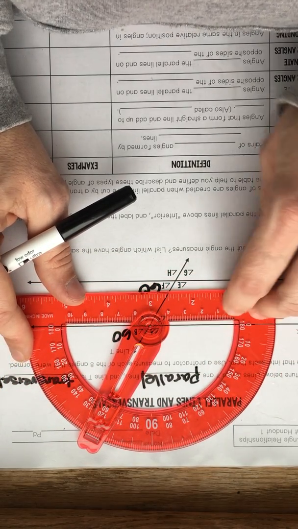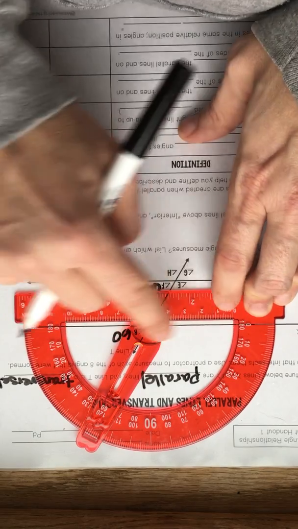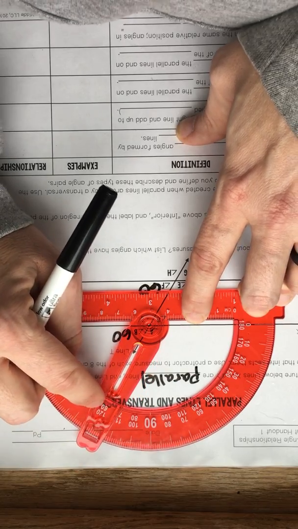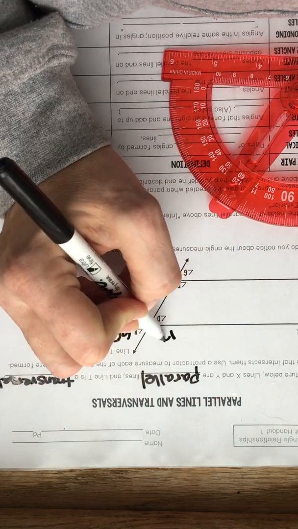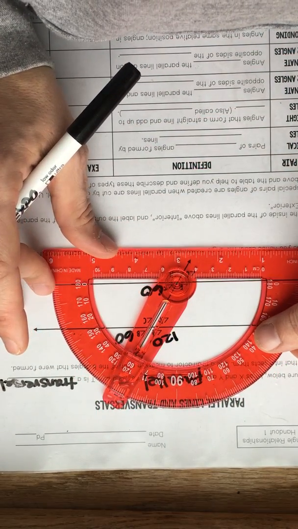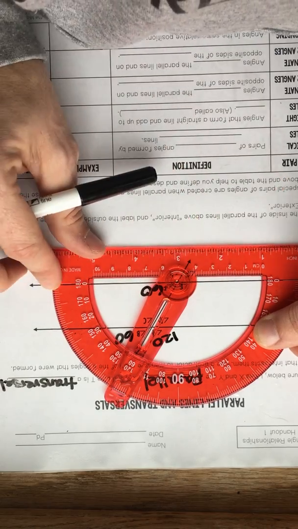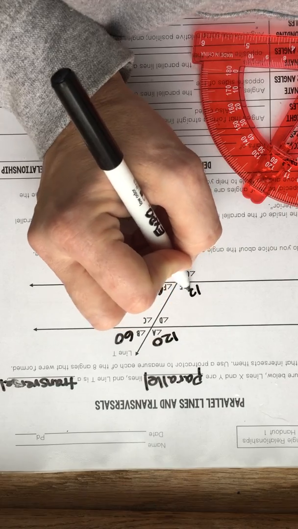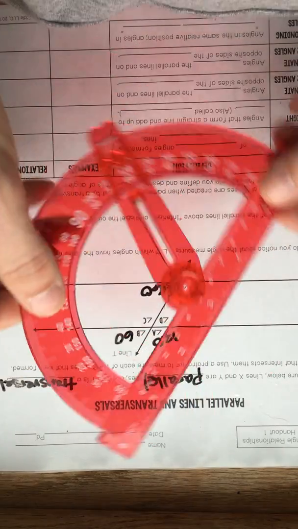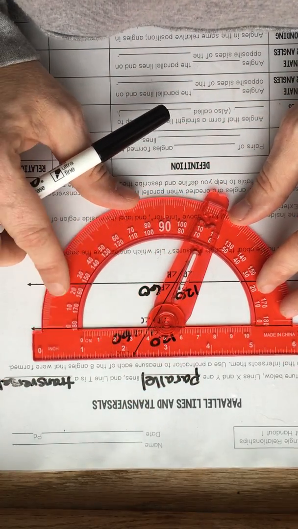Now I'm going to measure angle A. Angle A is over here. That guy is measuring 120 degrees. This guy, angle E, is also measuring 120 degrees. Now I'm going to flip my protractor around, do the same thing for the bottom angles.